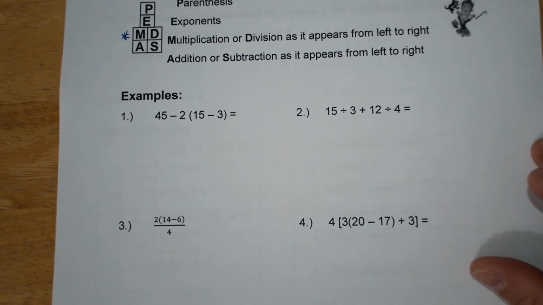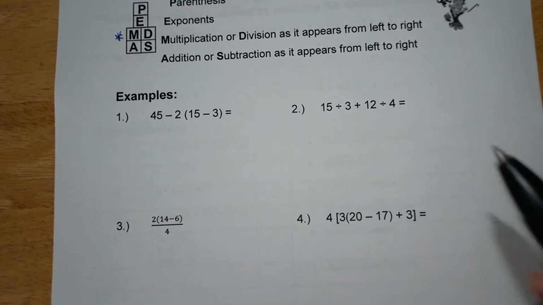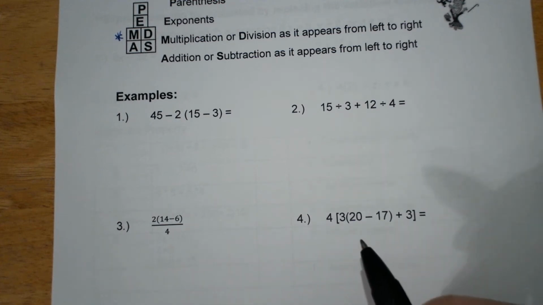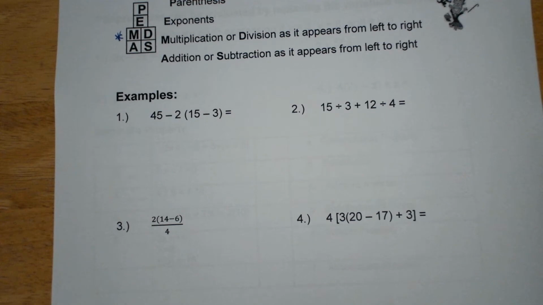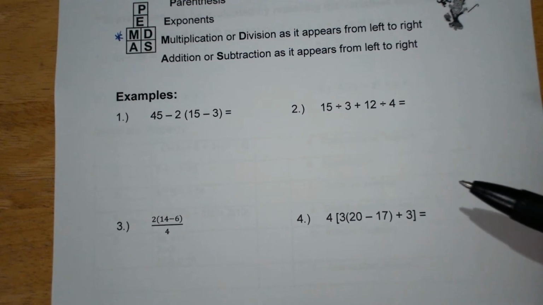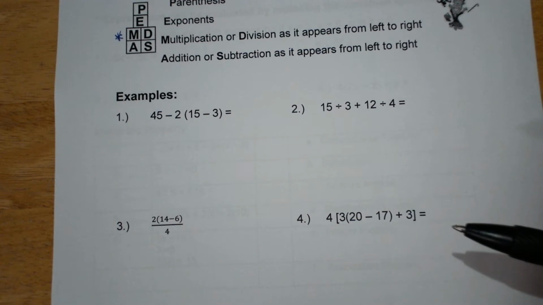Here we go. This is just examples. And I will demonstrate the steps when I do something and how I write it in your practice it, or sorry, your prove it. This is the practice it. In your prove it, you are going to be able to show your steps just like I am.